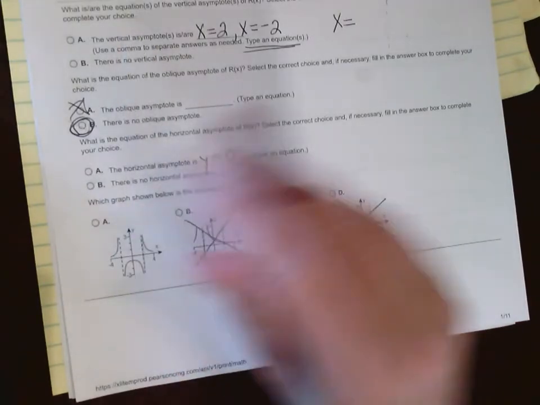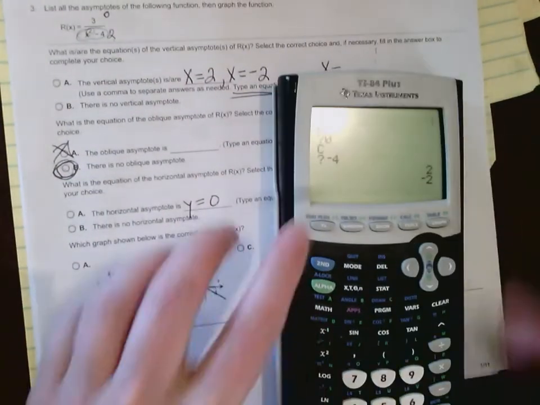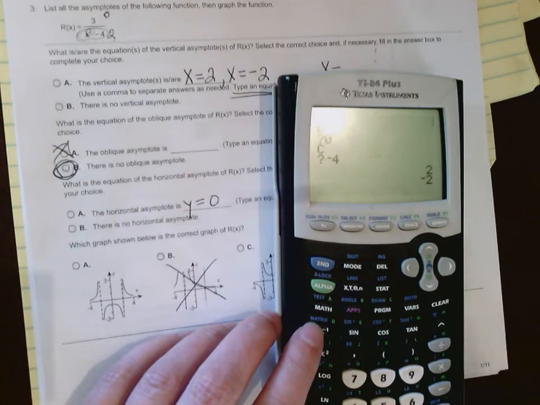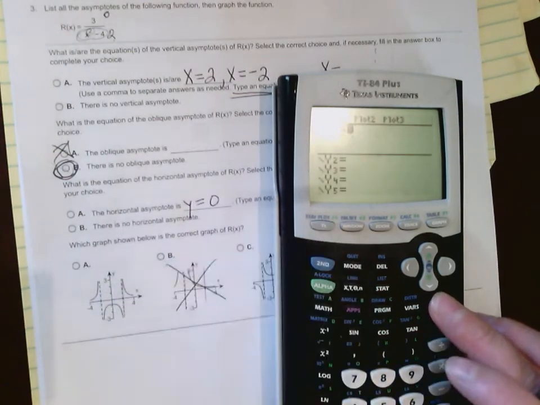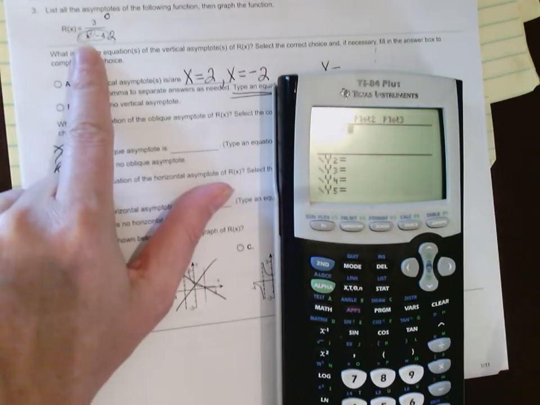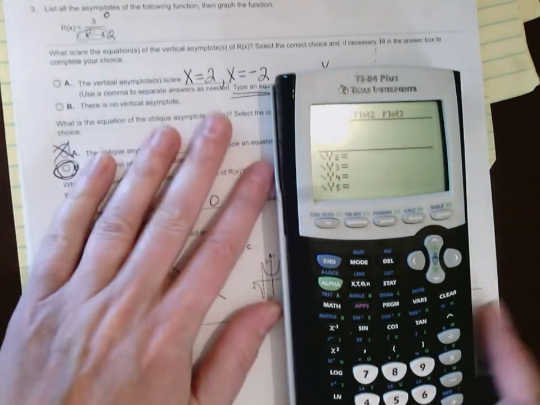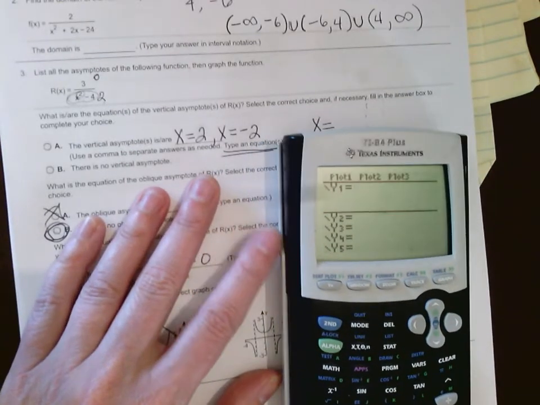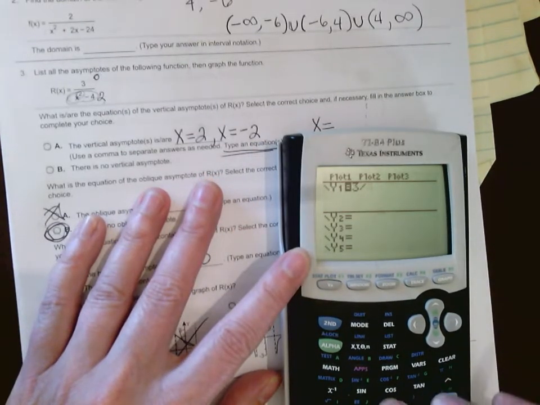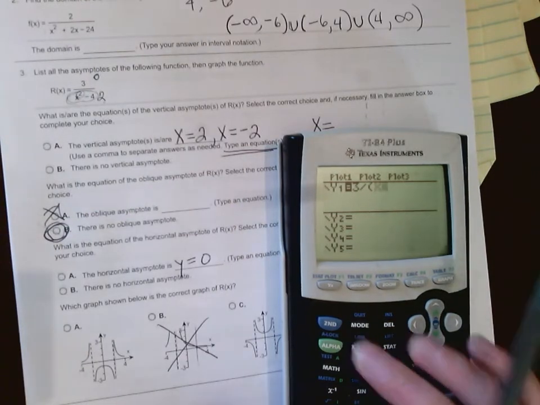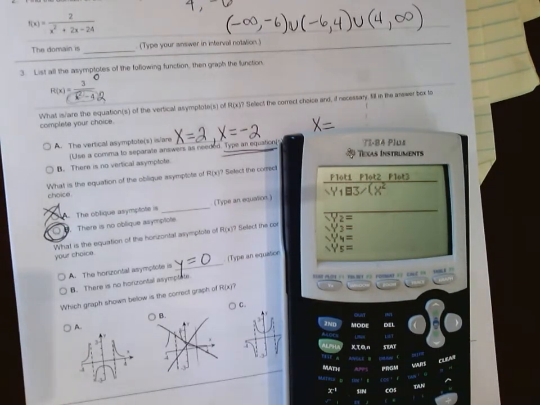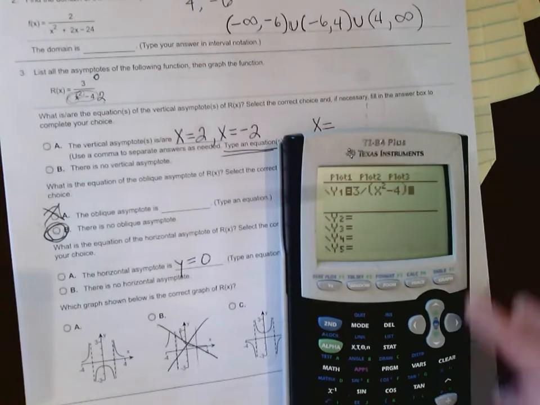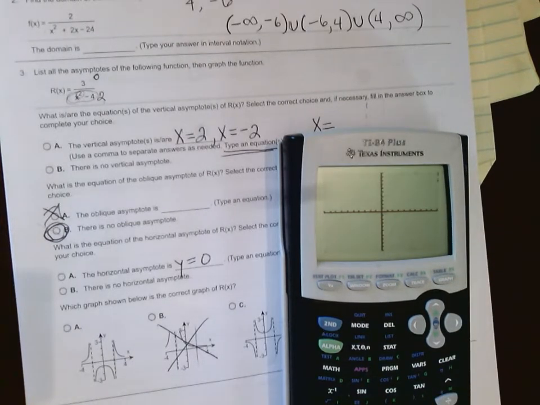Okay, again, you can go to your y equals, clear it out, put this in your calculator, 3 over, then in parentheses, x squared minus 4, and graph it.